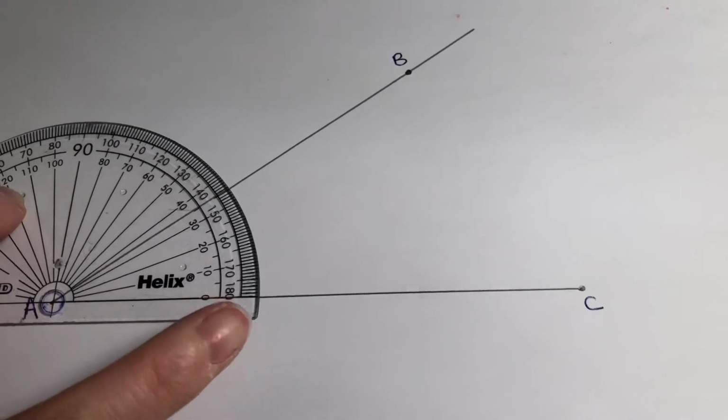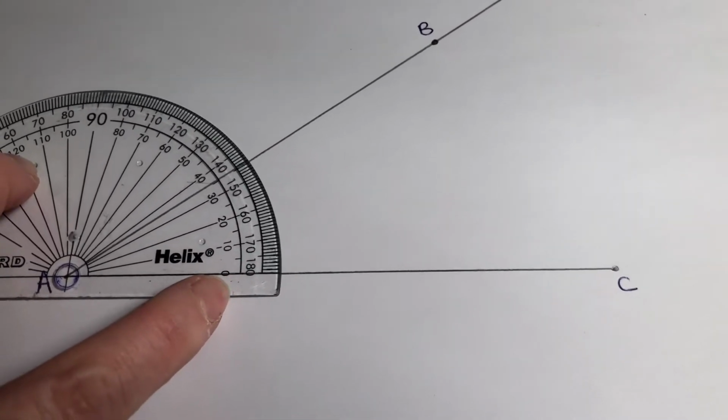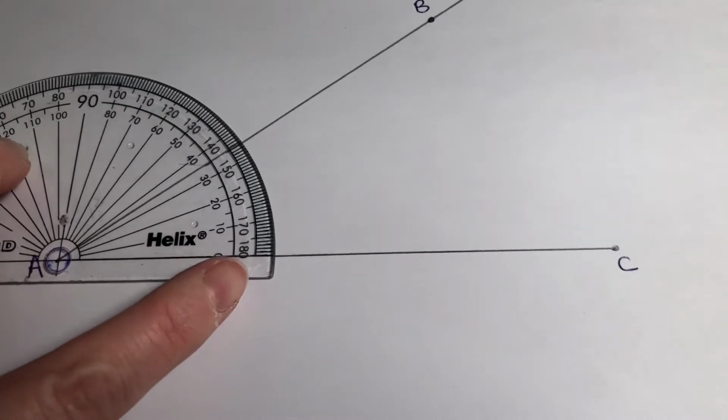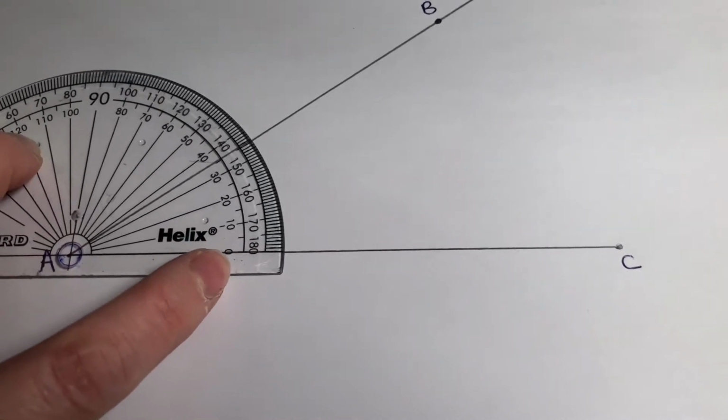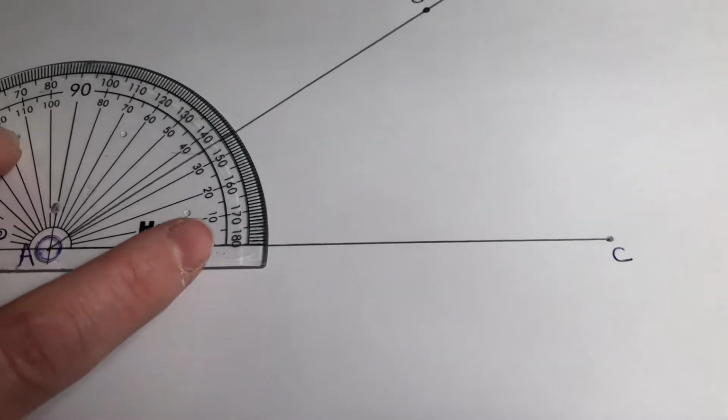Whichever zero our arm passes through, so you can see it's passing the number 0 and the 180, we want it to pass through the 0, and that means we're going to be counting up from 0.